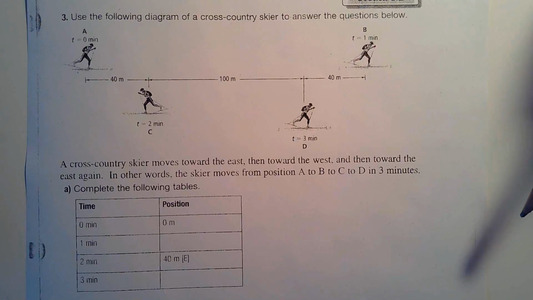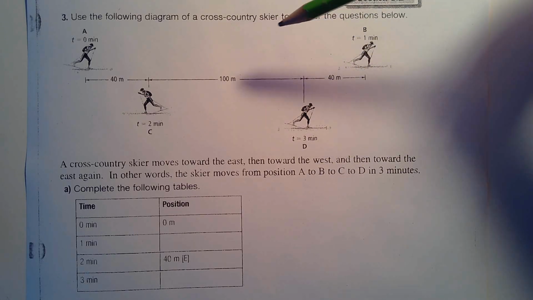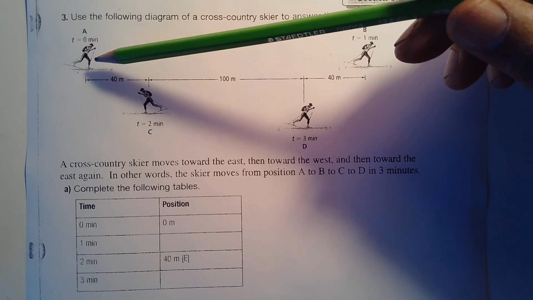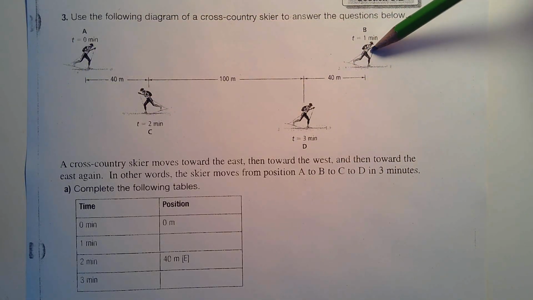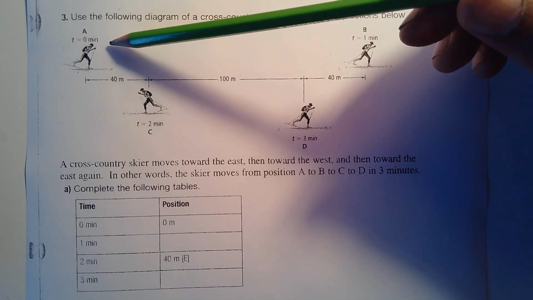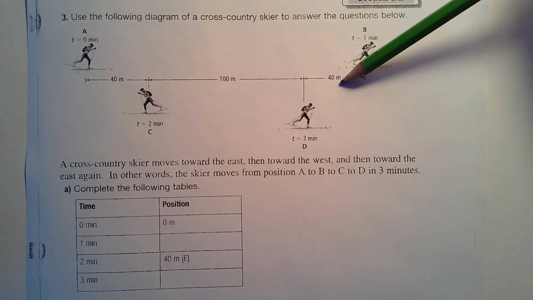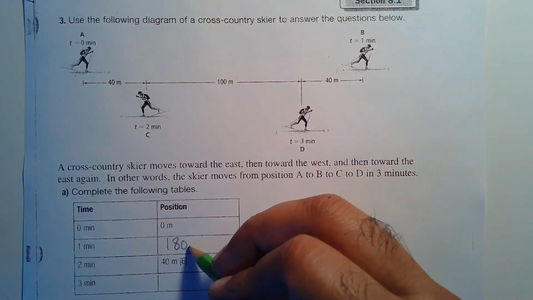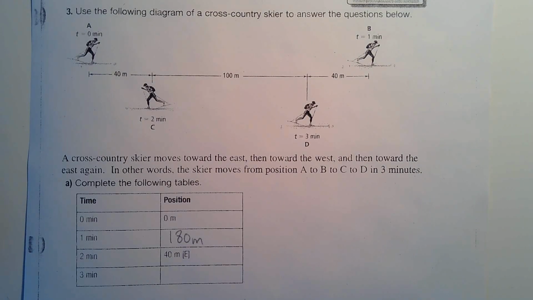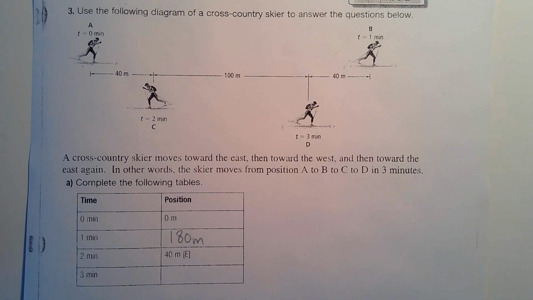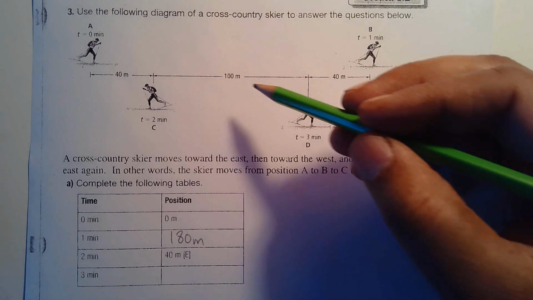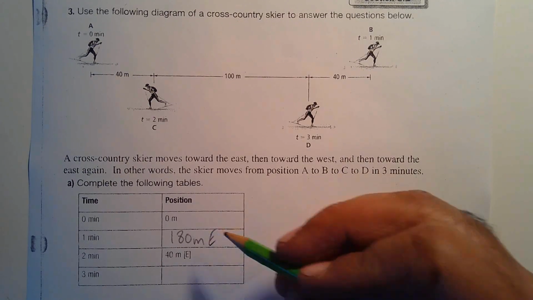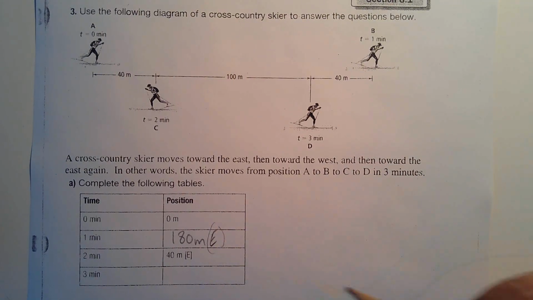Okay, so position is also a vector, right? So it has to do with where you are. So at 0 minutes, we're at a 0 position. At 1 minute, we're all the way over here. So relative to your position at time 0, there's 40, 100, and another 40. So that's 180 meters. Now, when you're looking at a vector, you want to give all the information that you're aware of. So we know which direction we're going here. We're going to the right, which is east. So that's 180 meters east.